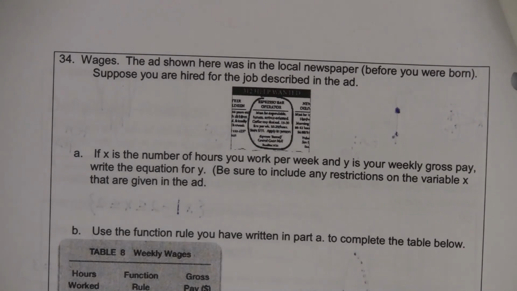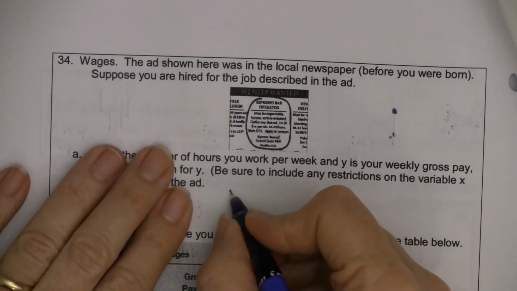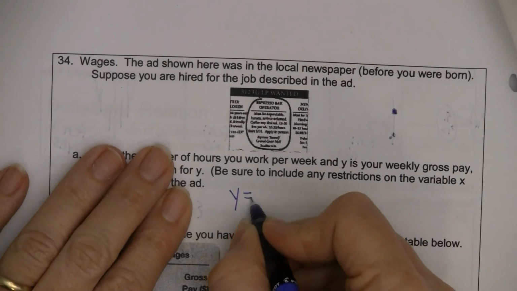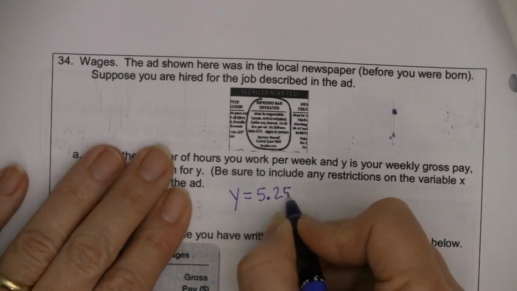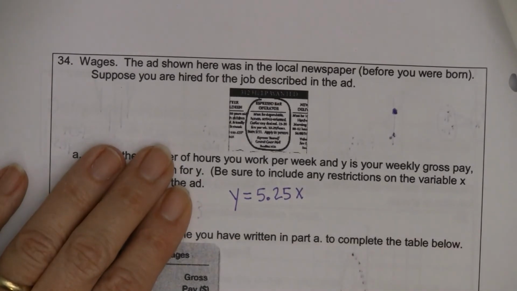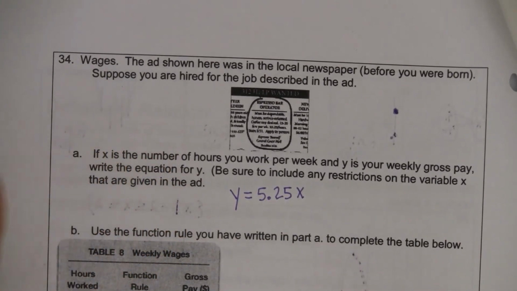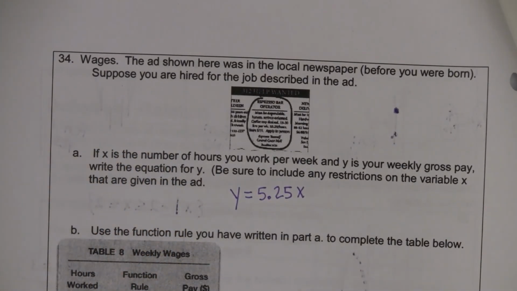So what if you worked X hours? Then to find your wage, you would multiply that by $5.25. So that's actually our equation: Y equals, that was our wage, $5.25 times X. X was the number of hours that we were going to work. So that's the equation they were trying to get us to write.